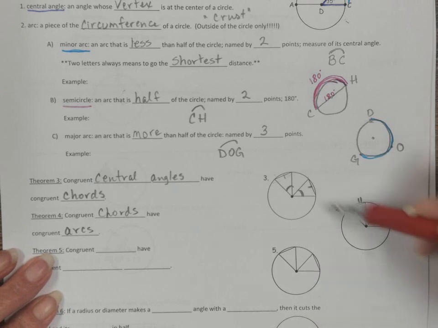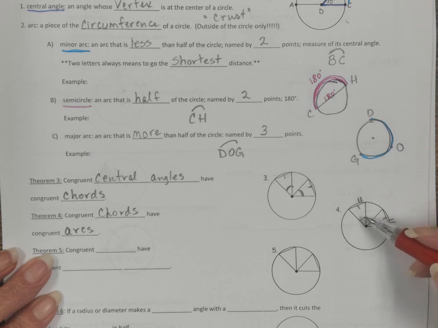So it's kind of a 3-step. Central angle, chord, arc: all of these are the same when we have the same arc measure, the same chord length, or the same angle measure.